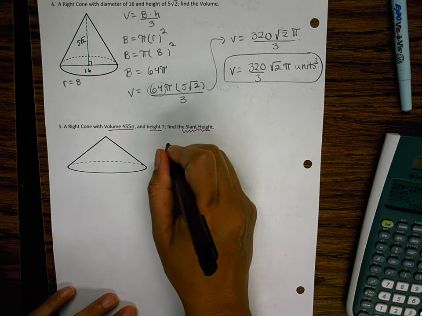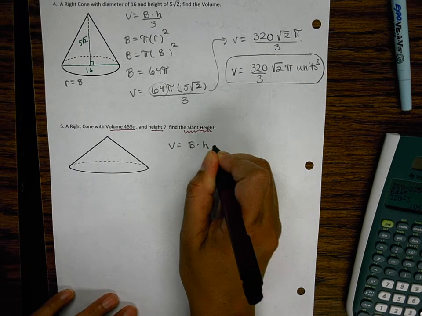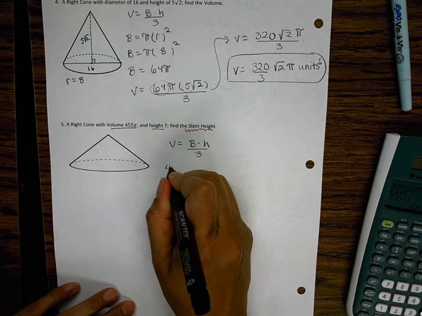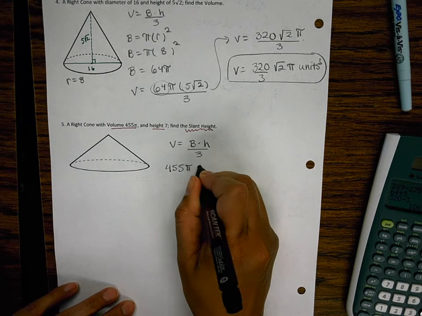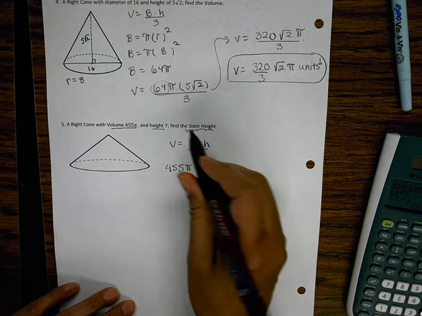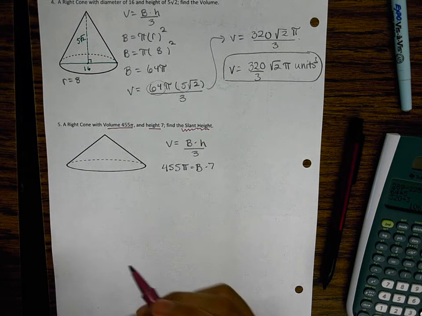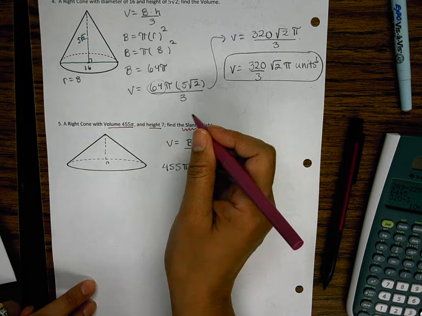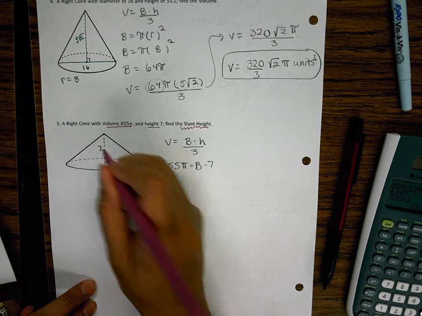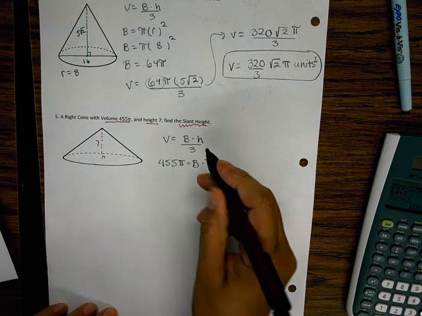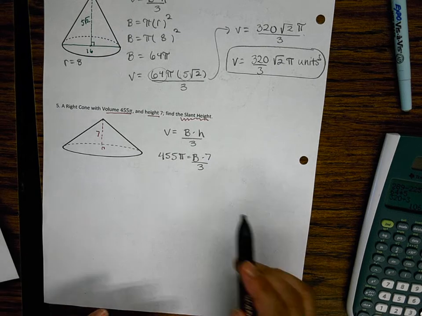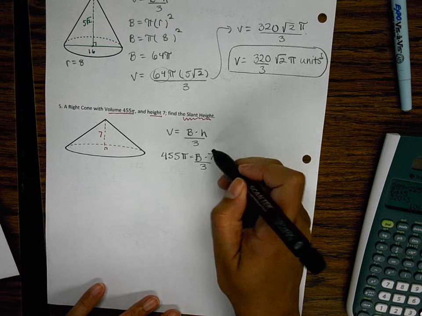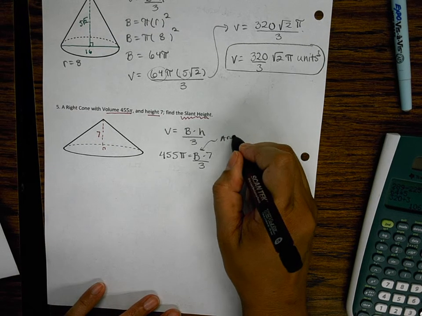All right, volume is area of the base times the height divided by 3. What did they give me? They gave me volume is 455 pi. I don't know the area of the base, but they gave me the height is 7. I'll go ahead and put that 7 in the picture. And it said height, not slant height, so I know it's this one here. And then all over 3. So what I'm looking for right now is the uppercase B, because that's the only thing I don't know. And I'm going to use the uppercase B, remember, which stands for area of the base, to help me find the slant height.